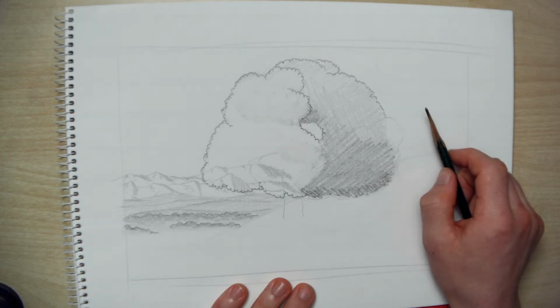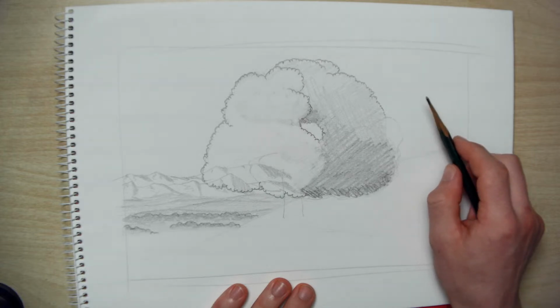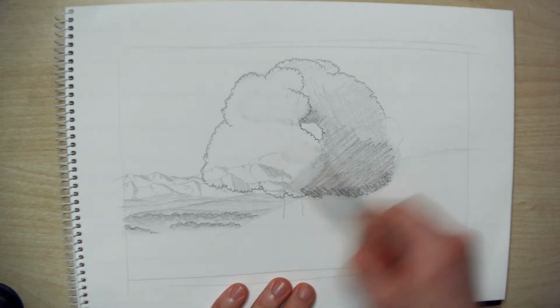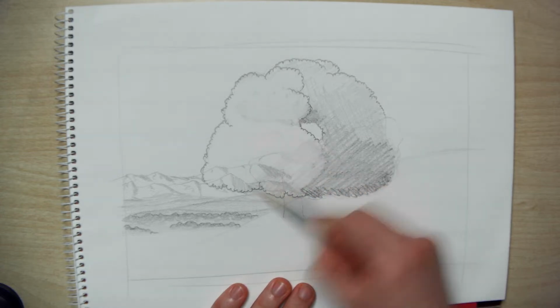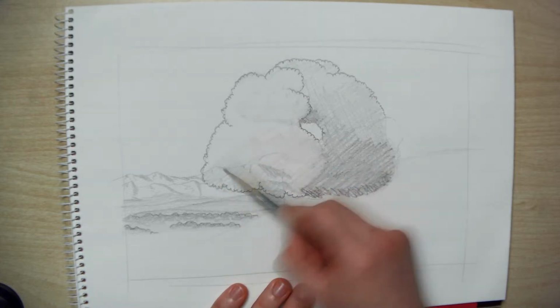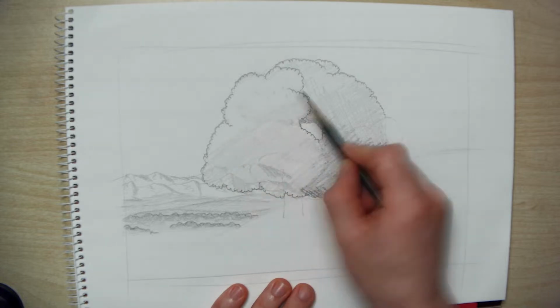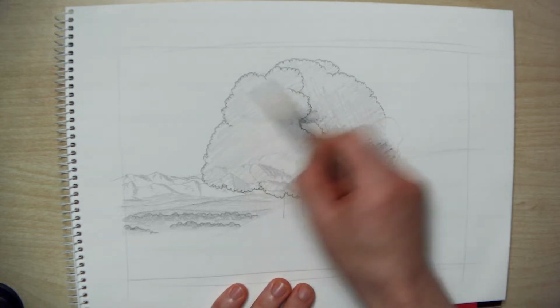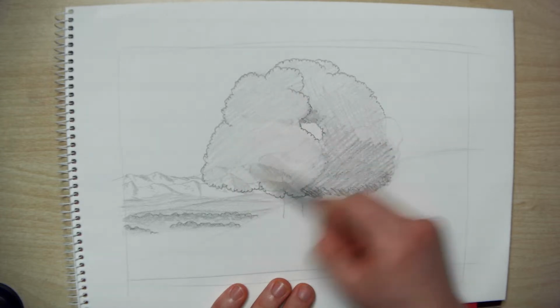But for now, I'm stuck with this, so I'll go in and give this layer the first shade right here. Going in there like this.